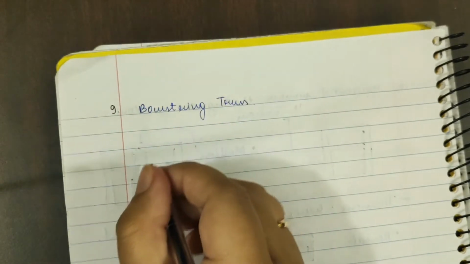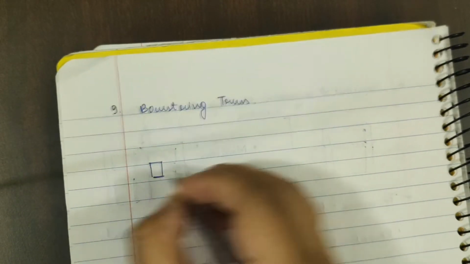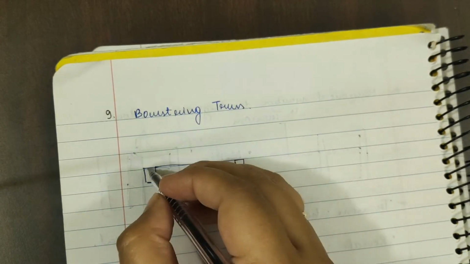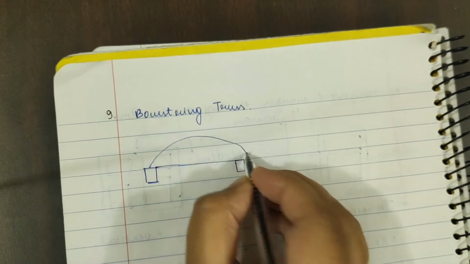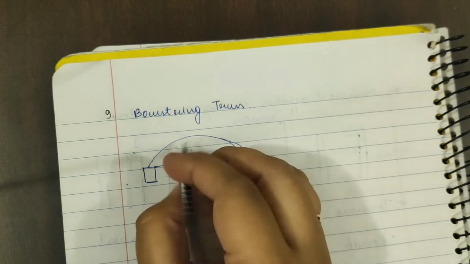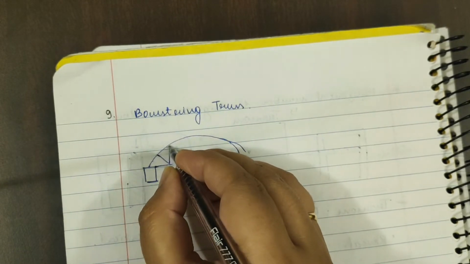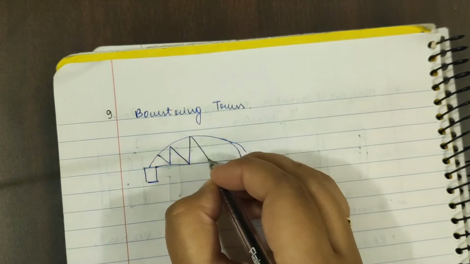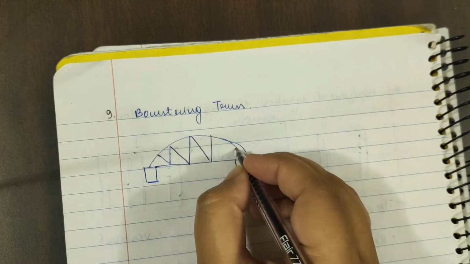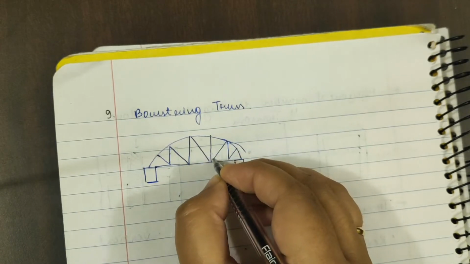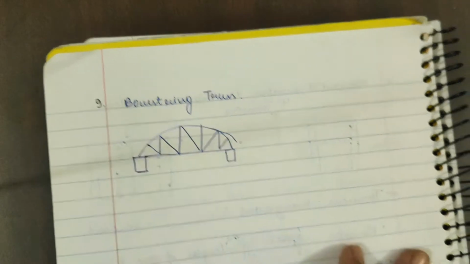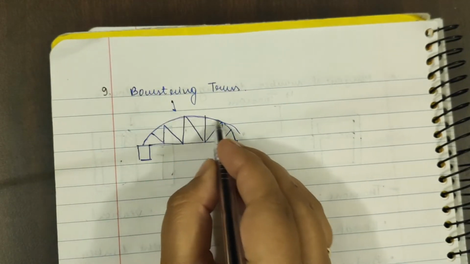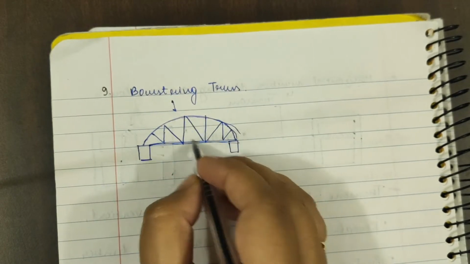So for the bowstring truss, you have supports here, you have a straight line here, and you come here. Basically, in a bowstring truss, you can see that this is the shape of a bow. So you can understand this.